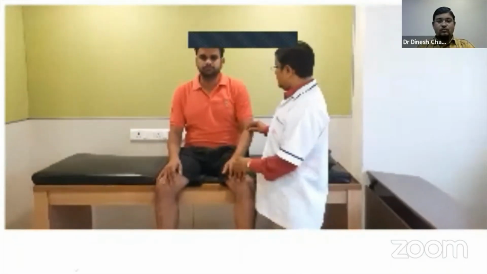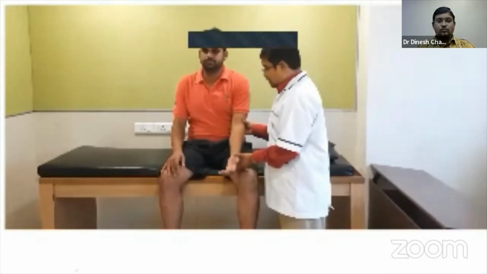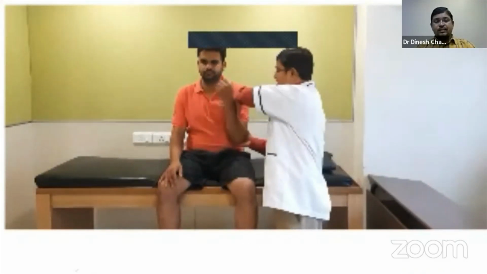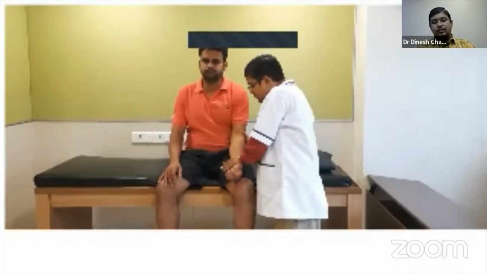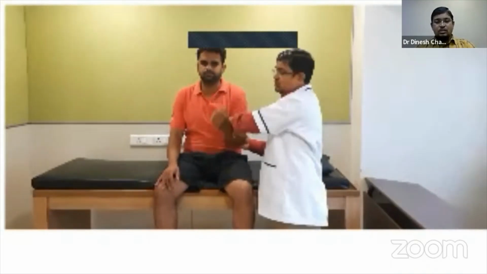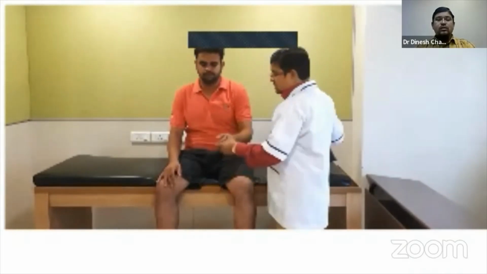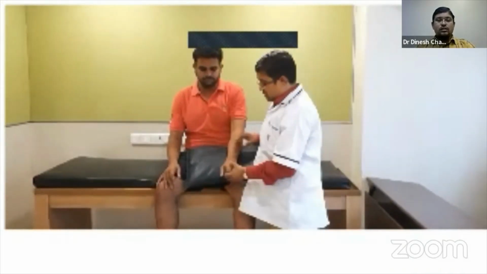For the upper limb, C5 myotome is elbow flexion. Now you have to bend like this. Okay, bend. Yes, so this is grade 3. Now I'll apply resistance for C5, biceps, grade 4. I'll apply maximum resistance, and this grade is 5.